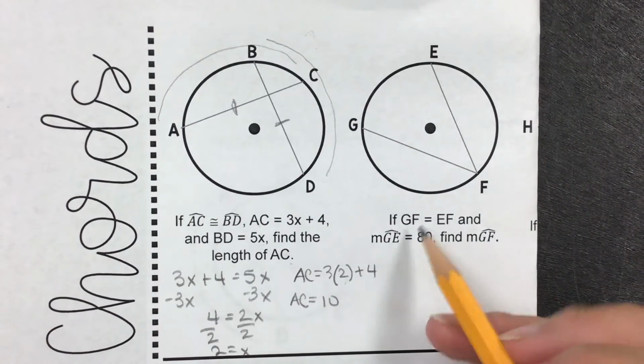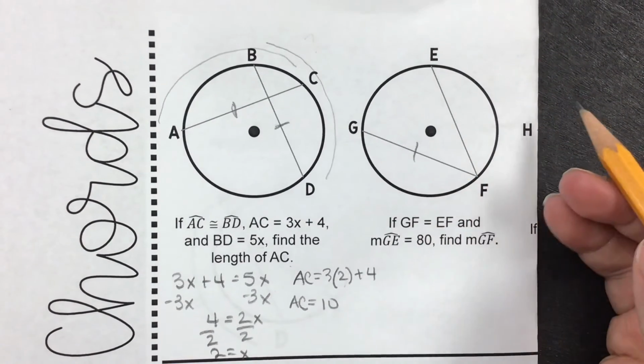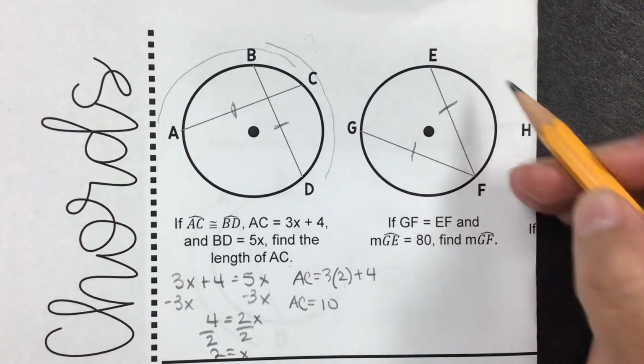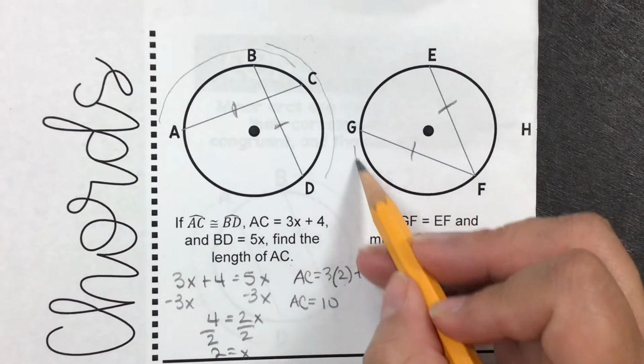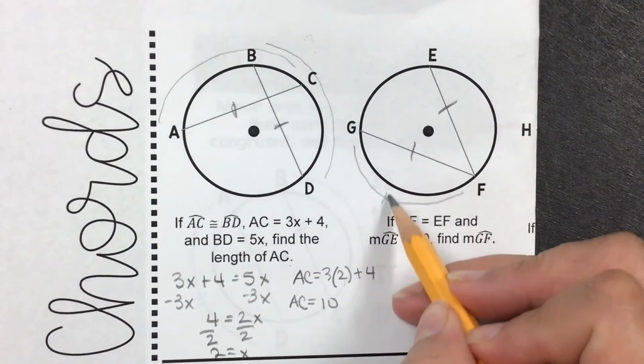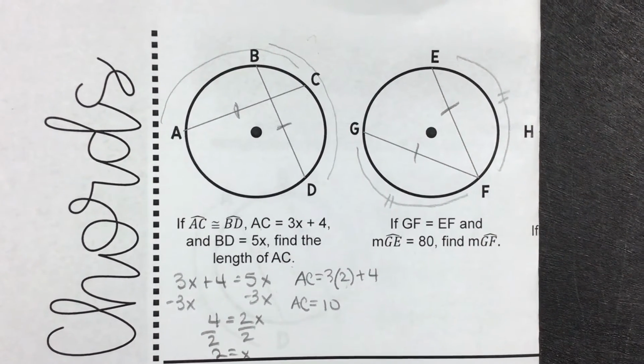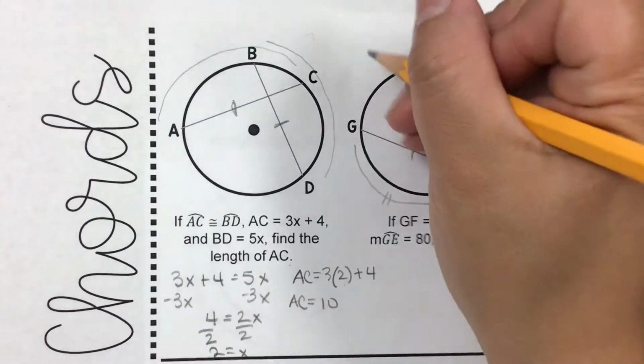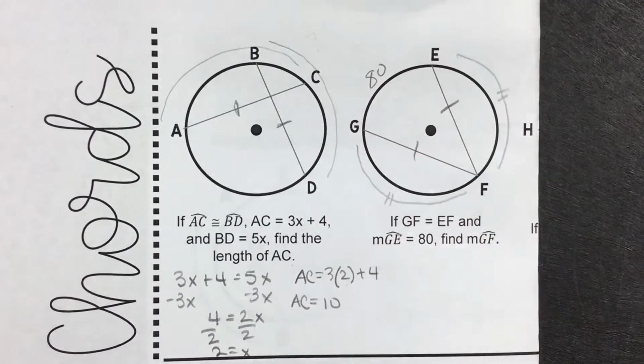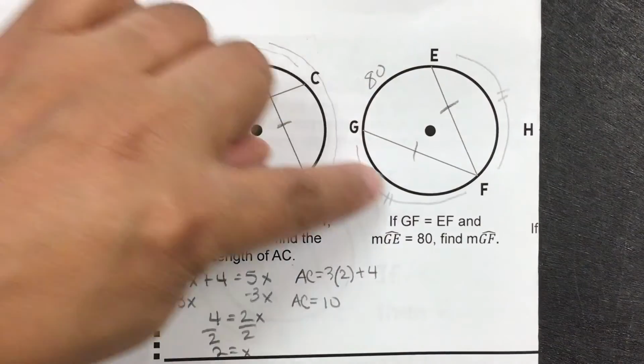On the next one, it says that GF is congruent to EF. That means that their arcs are also equal to each other. And they're telling me that GE is equal to 80. I know that the whole circle is equal to 360.